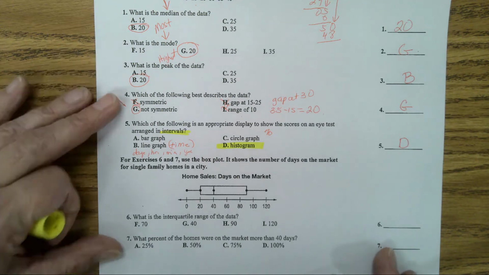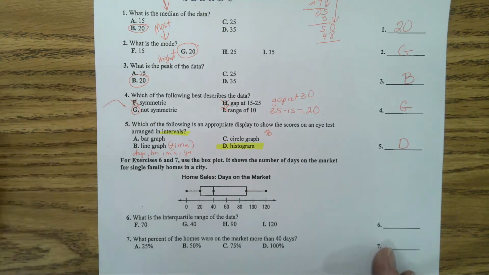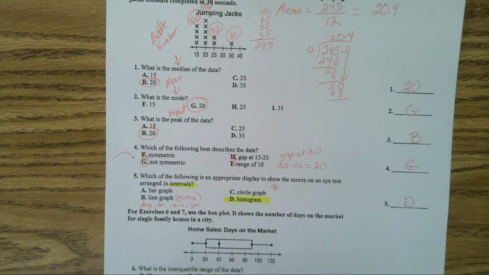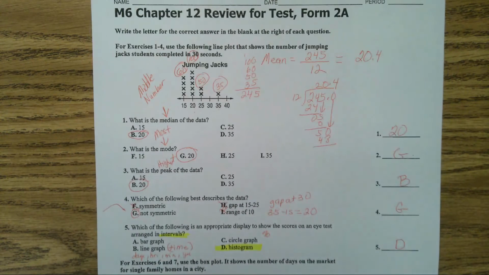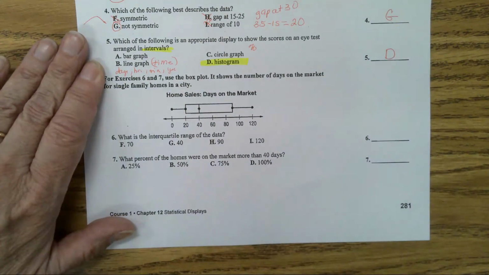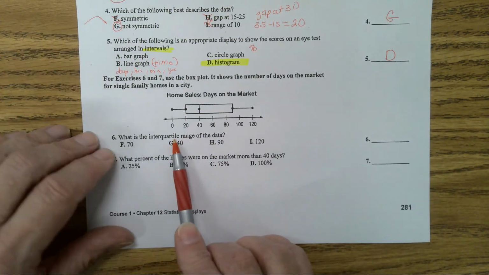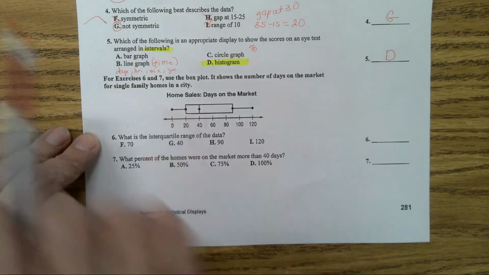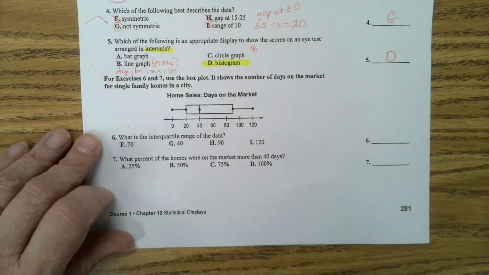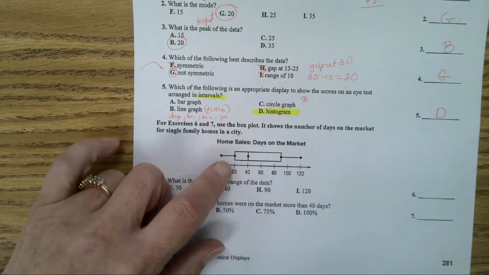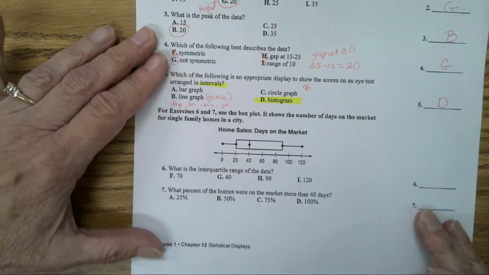Any questions? Could you all get those 5 problems right now if they were asked? Or 6, we went over and did a few more. Let's go on now to number 6 and 7. Here we have a box plot. So go ahead and look at that box plot. I'm going to walk around the room to see how many of you did it, and then I'll come back.